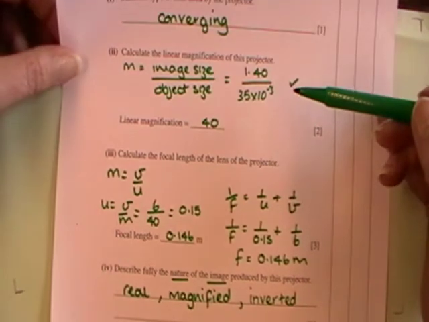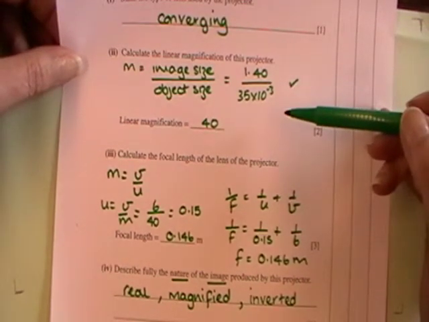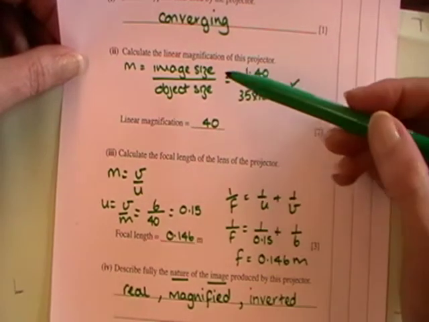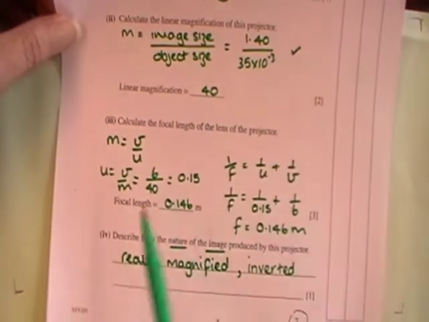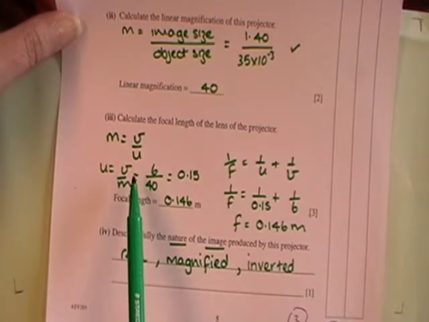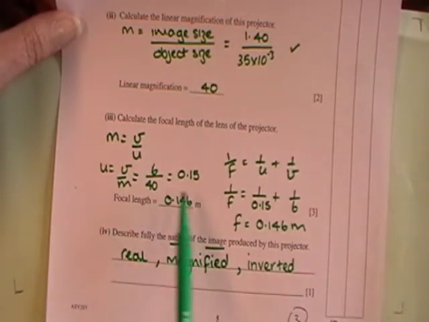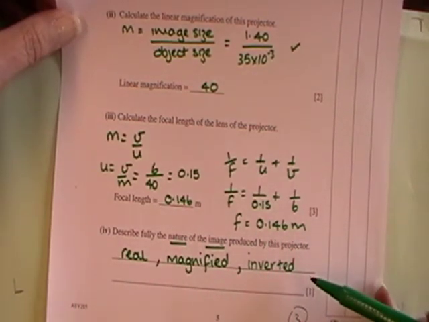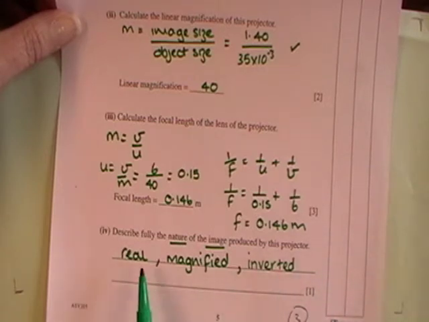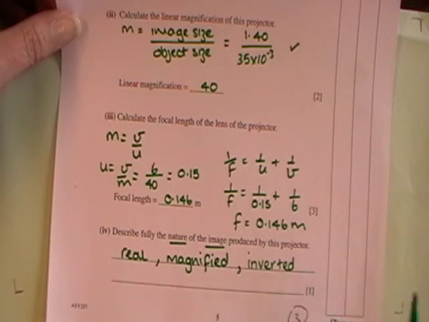We were able then to calculate the magnification of the projector using the image size over object size equation, and then substitute that into the v over u equation to find u, then use the lens law to find the focal length of the lens. And finally we described the nature of the image produced, and because it's a projector with a real image and it's magnified, it must be inverted.